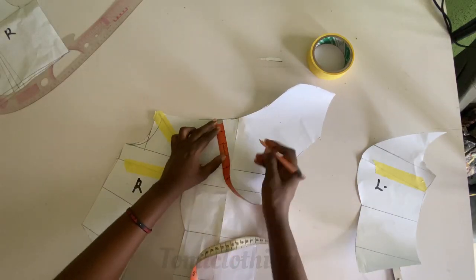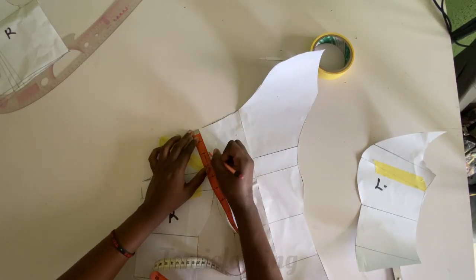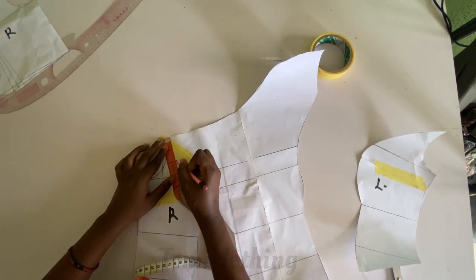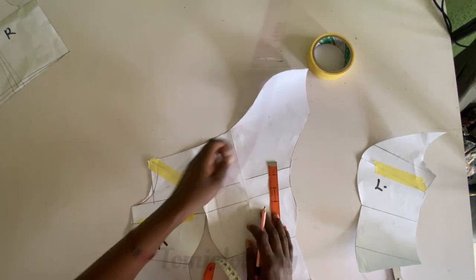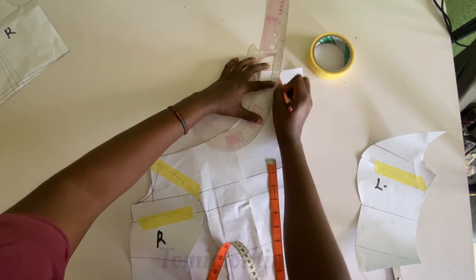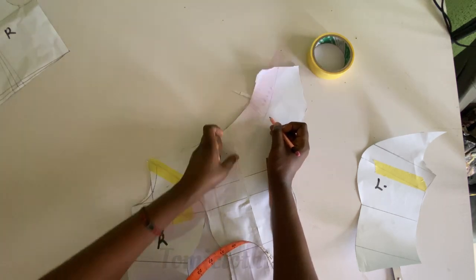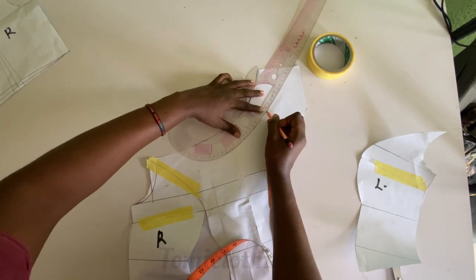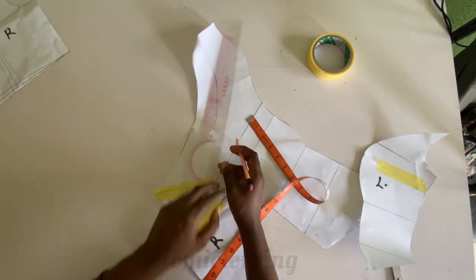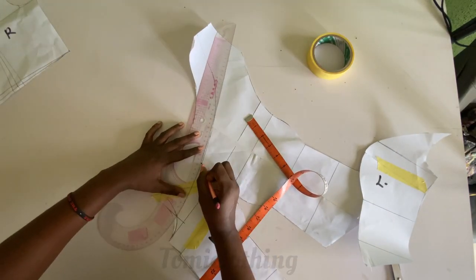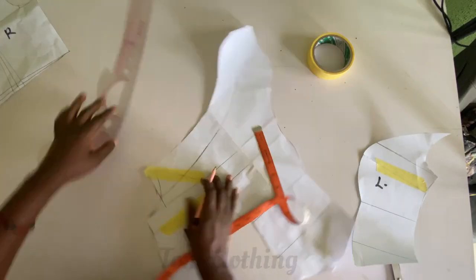So then I went, whatever I had, I think I marked around 1.25, then I was marking it. So when I got to this point, my hand extended, so it was getting wider. It's as if it was getting small, then it was getting bigger and bigger by the time I was extending my hand. So I'm just going to use my ruler just to make it look curvy. You can see what I have there.